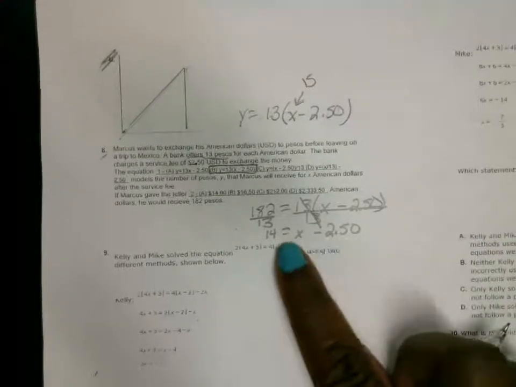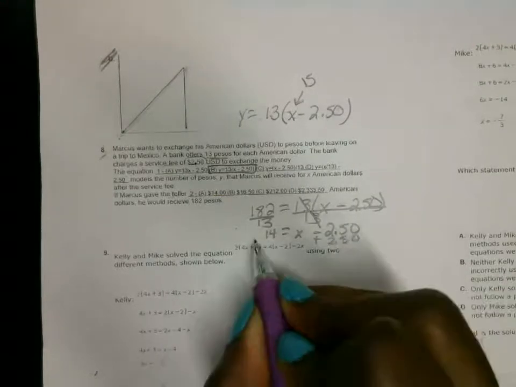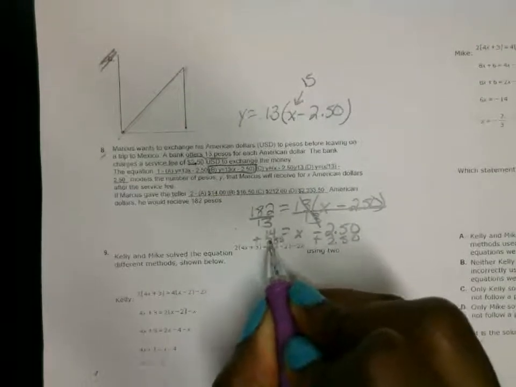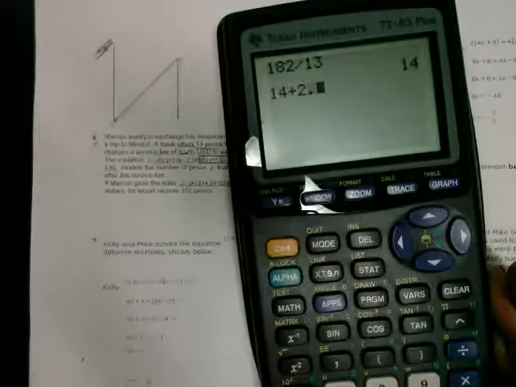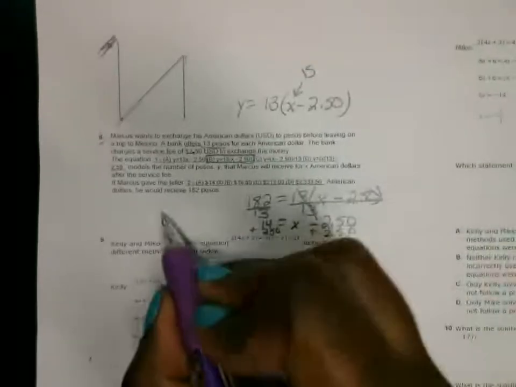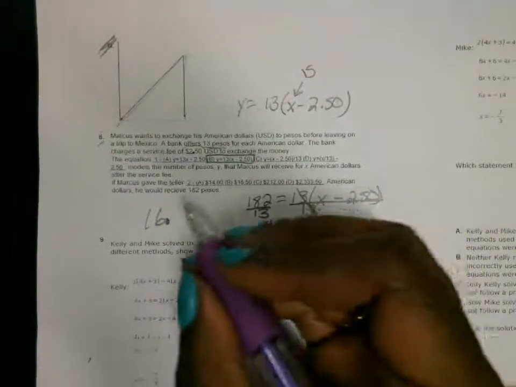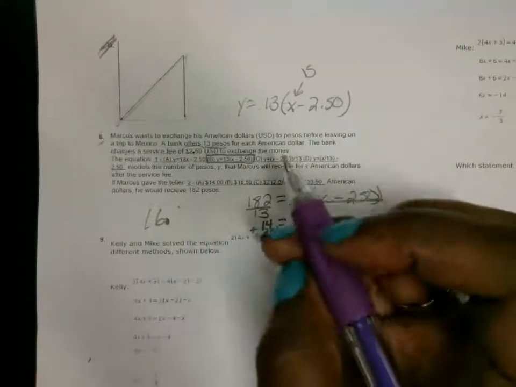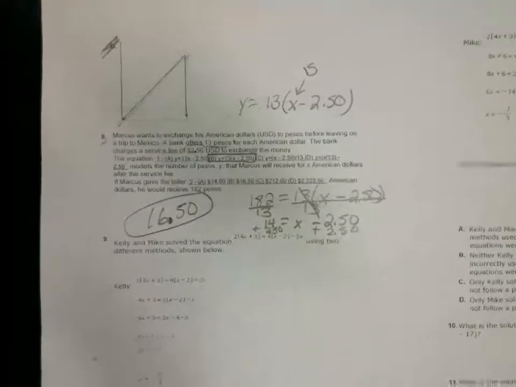Now you're going to add 2.50 to both sides. So we've got 14 plus 2.50, and that gives you 16.50. So 16.50 is how many American dollars?